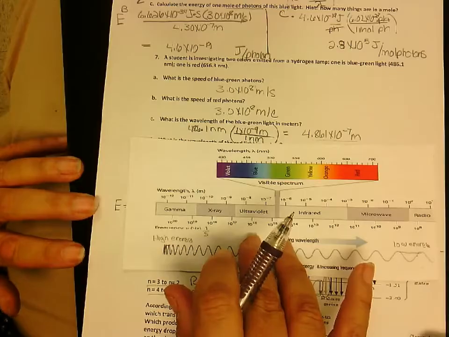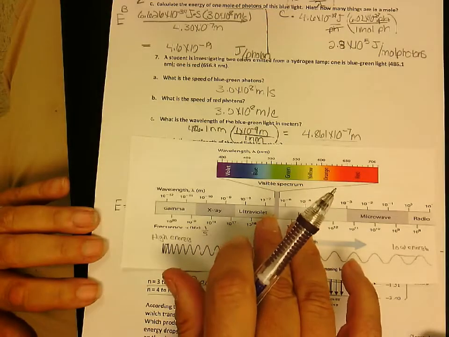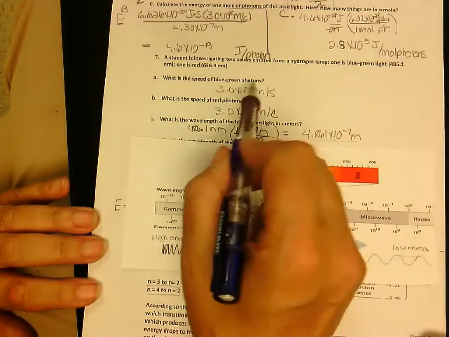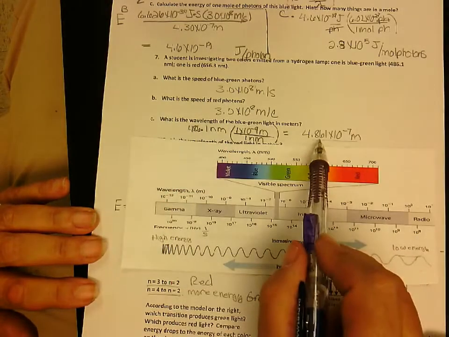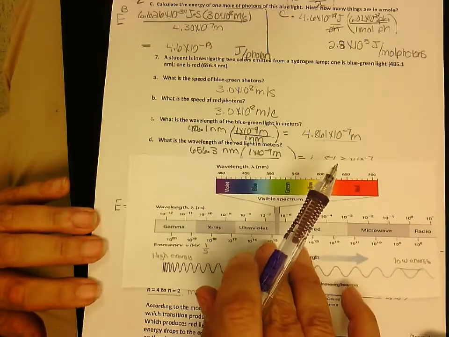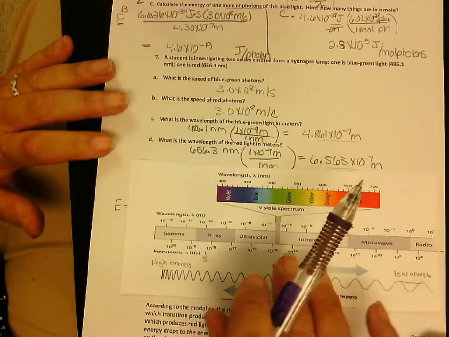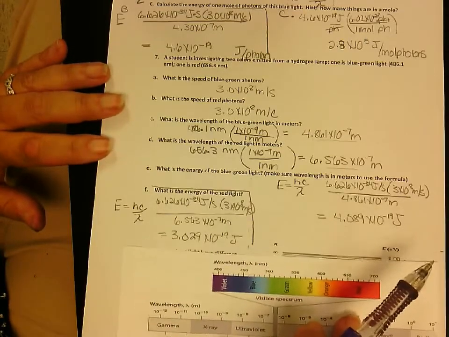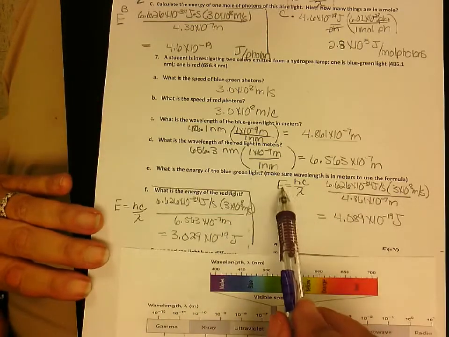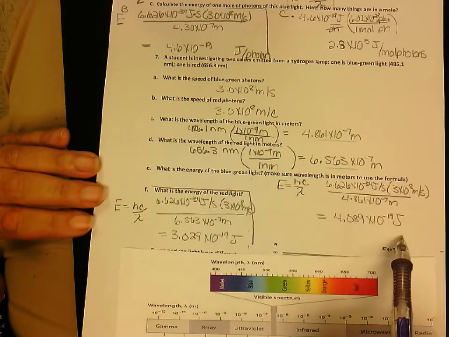Okay, so I'm going to convert that wavelength to meters using my conversions, just like I have. And I get 4.861, because I have 1, 2, 3, 4 sig figs, times 10 to the negative 7th meters, and I converted that too. And now they want you to find the energy of both lights, the red light and the blue light. So in both cases, I'm going to plug it into my energy formula, and I need my wavelength in meters.